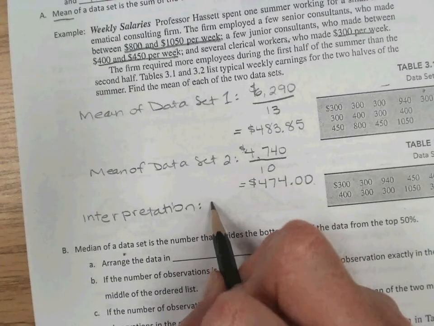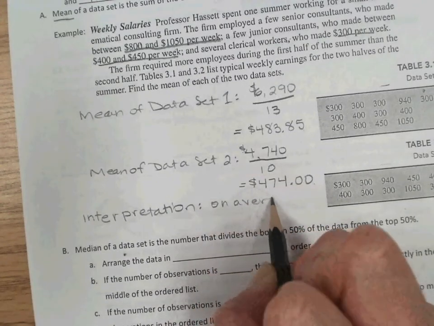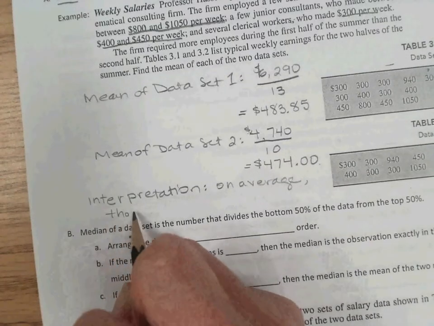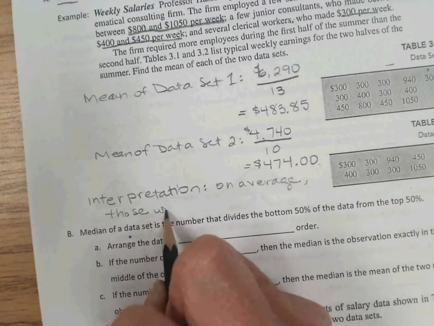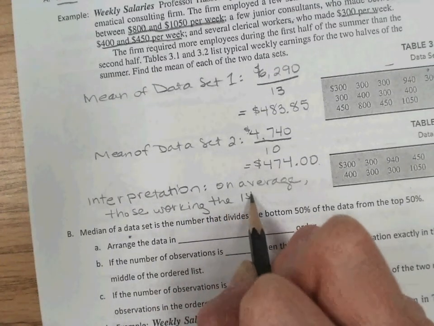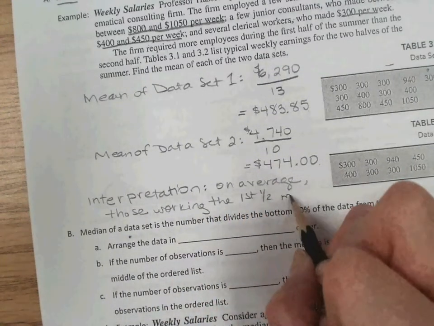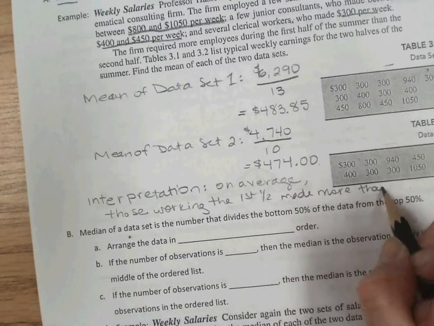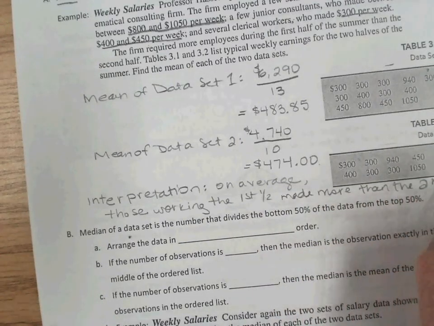So on average, those working the first half made more than the second half of summer.